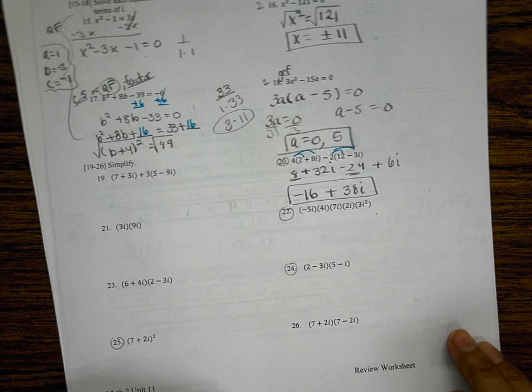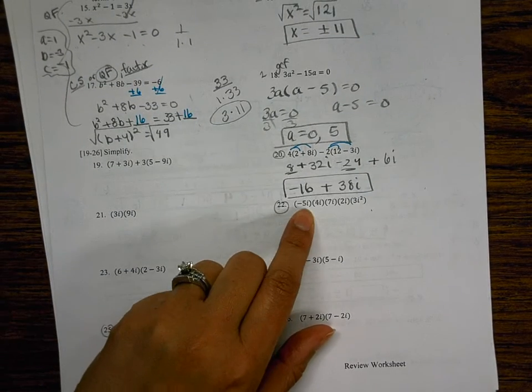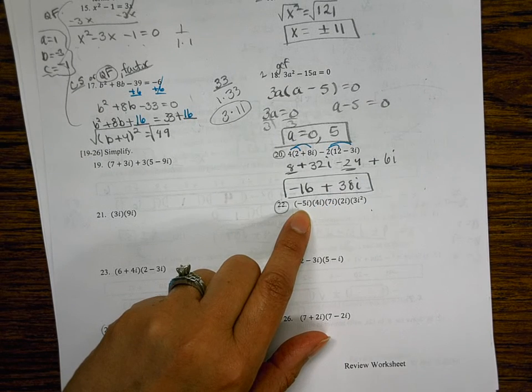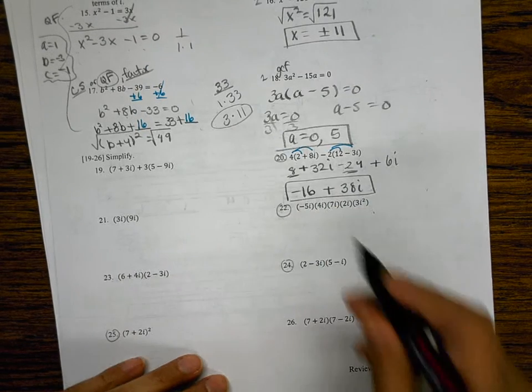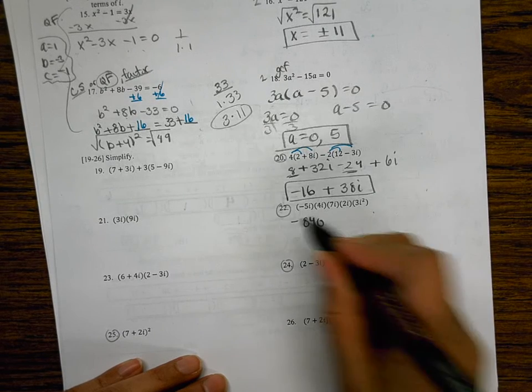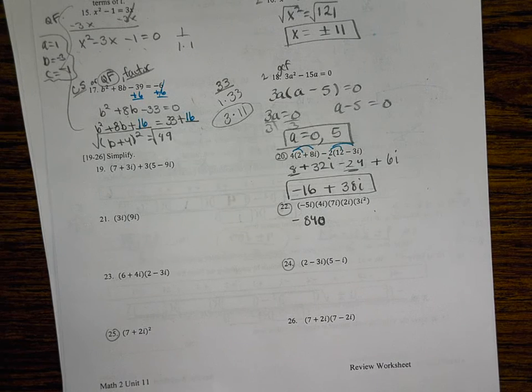All right, next one. You multiply -5 times 4 times 7 times 2 times 3. So go ahead and do that now. I end up with 840. Oh, -840. I'm going to plug that in. I haven't worked out my i's yet. I'm going to do that one more time. 5 times 4 times 7 times 2 times 3 equals 840.